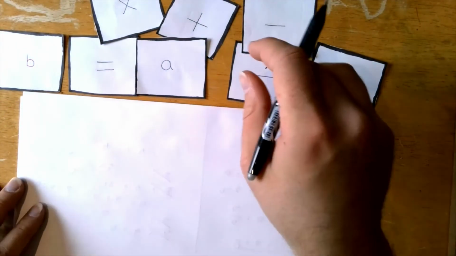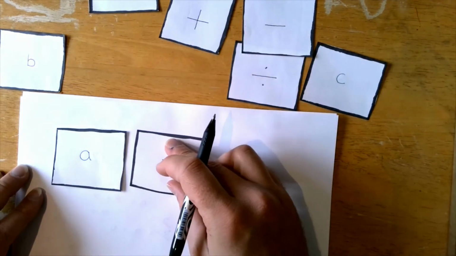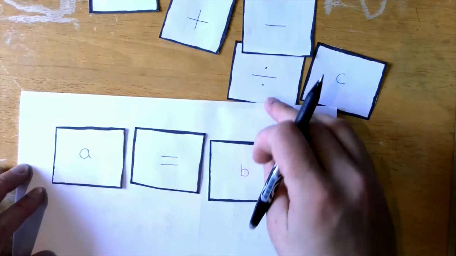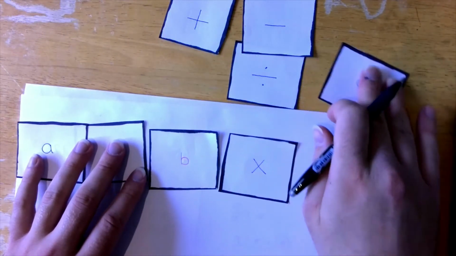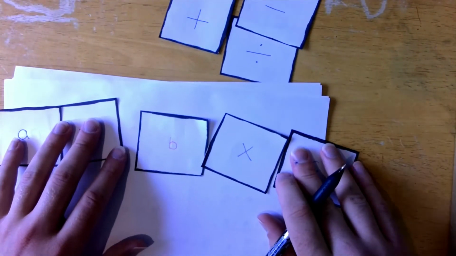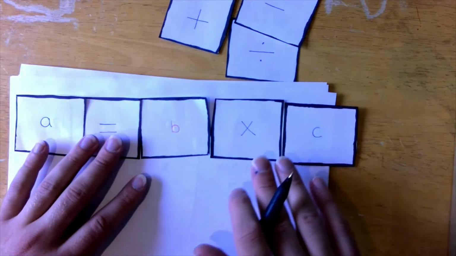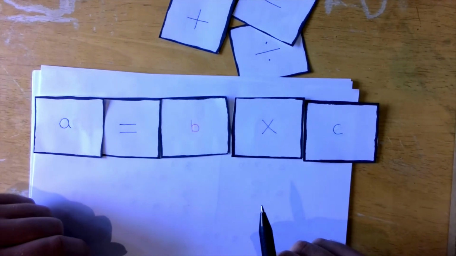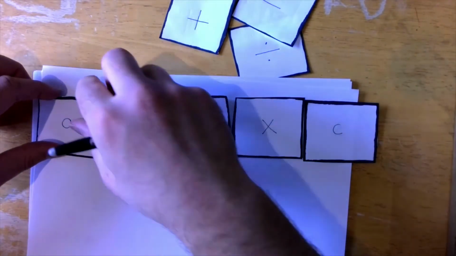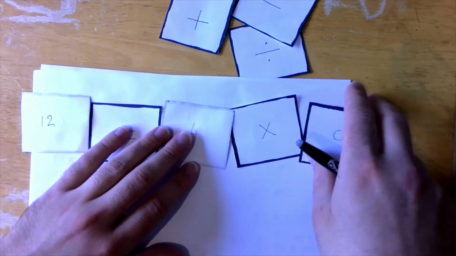I shall have my a equal to b multiplied by c. Same thing that we had before. Remembering that each of these letters is over 1. I'm going to turn these around so that you can see the numbers and see that it's true, and then I'll show you using the letters.